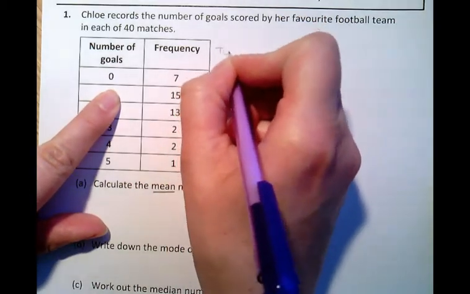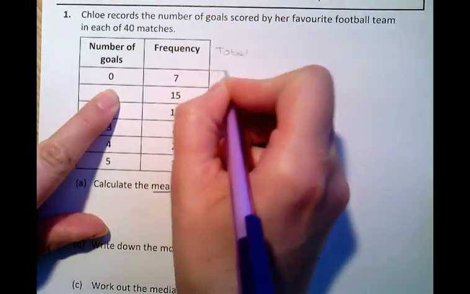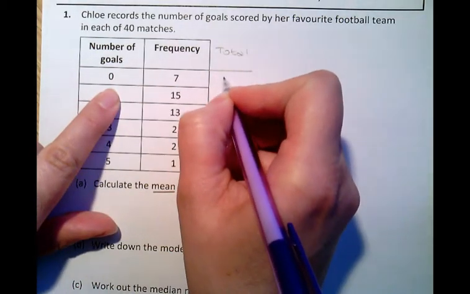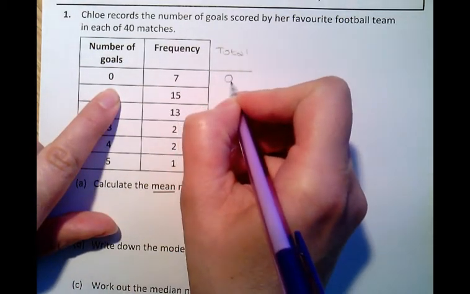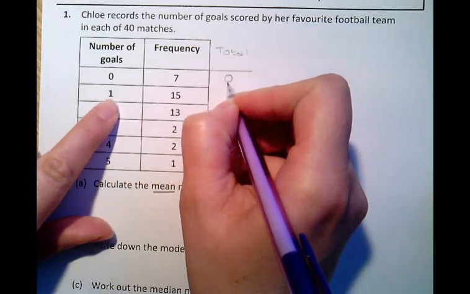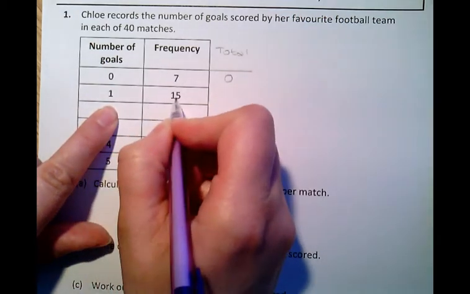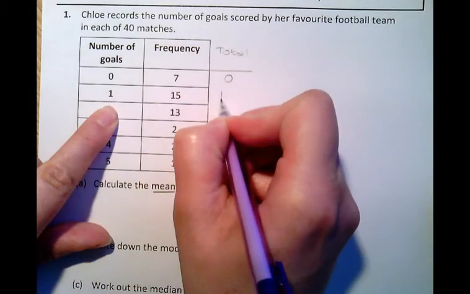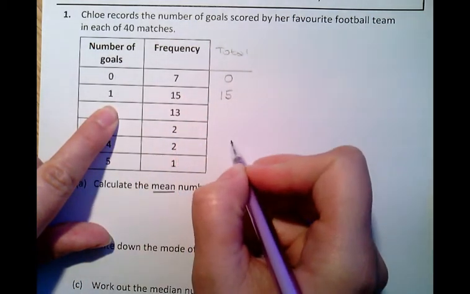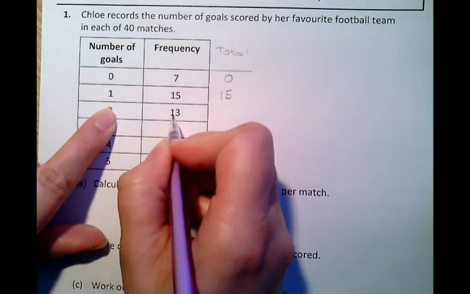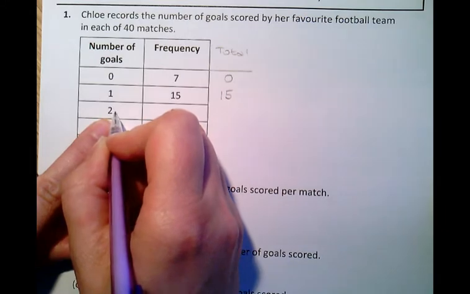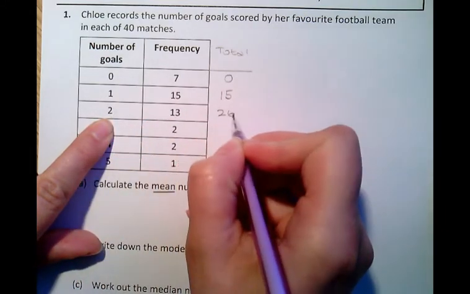So if you take it one bit at a time in the table, 7 matches, no goals at all in any of the 7 matches would be a total of no goals. Then the next bit in the table, 15 matches, and they scored 1 goal per match. So that would be 15 goals altogether. The next bit then, there were 13 matches where they scored 2 goals in each match. So that would be a total of 26 goals.